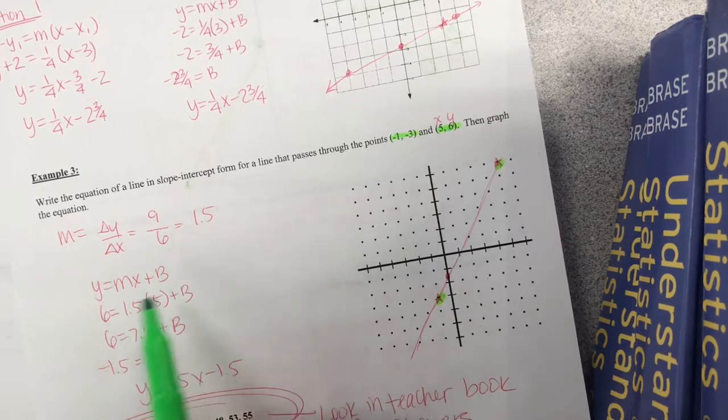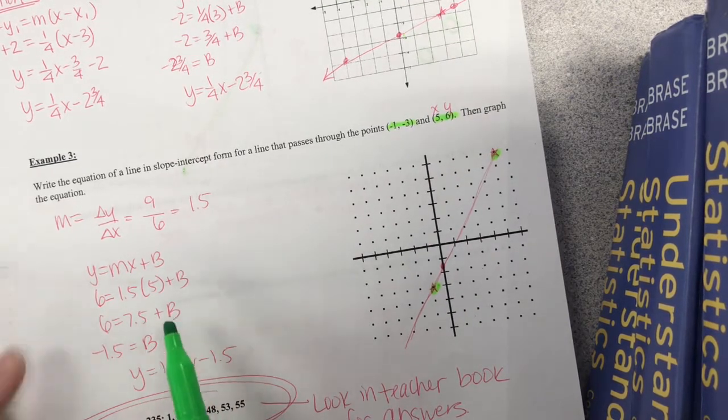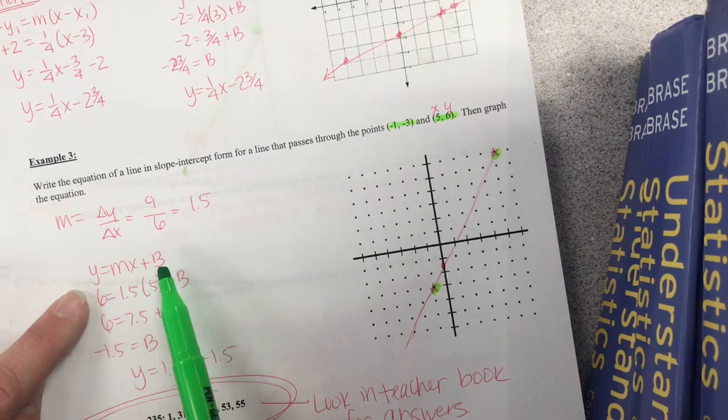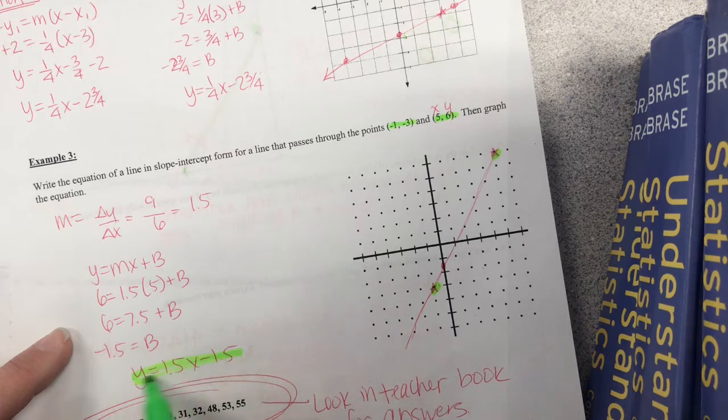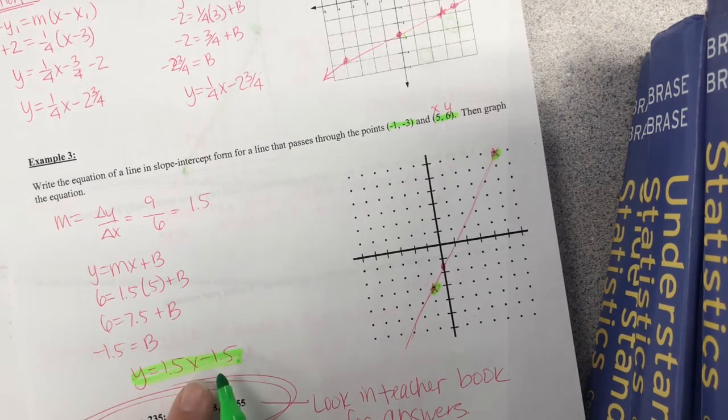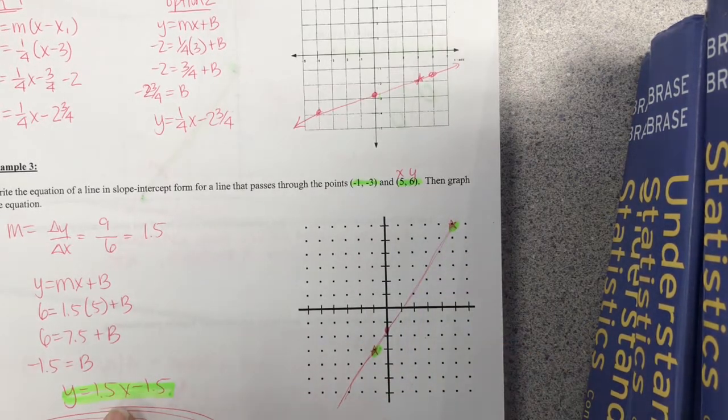Again, I know I'm going really fast. You guys should be pausing the video and writing things down. I plugged it into my slope-intercept equation and showed all my work. And here's my final equation of the line. I graphed this line and it hits those points.